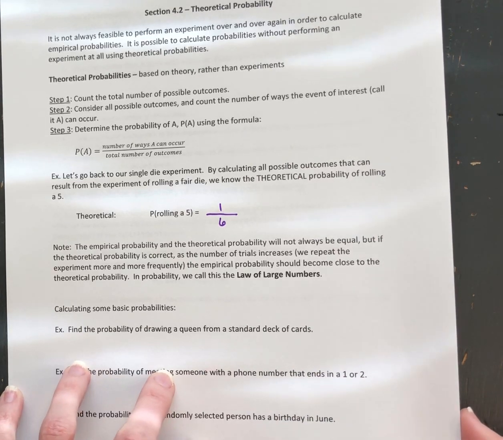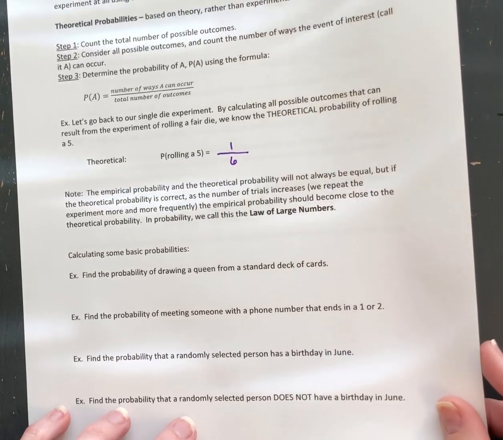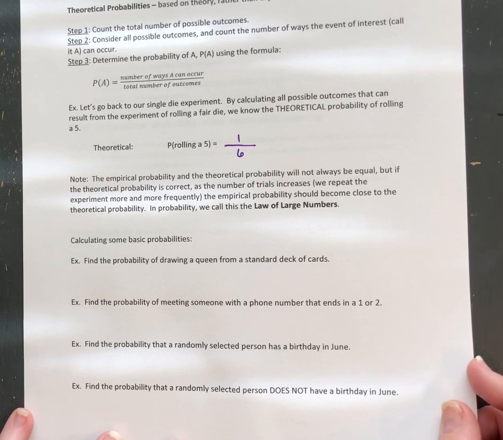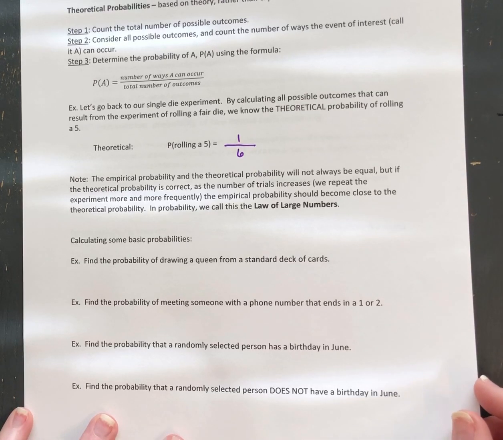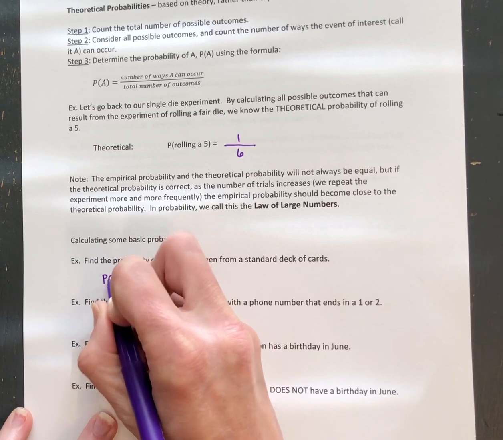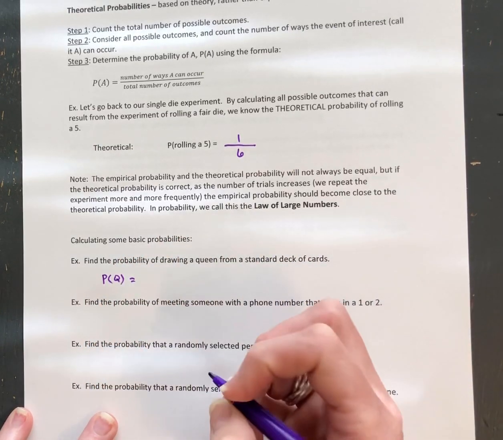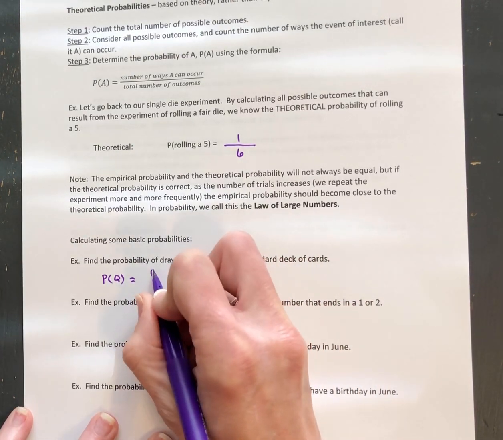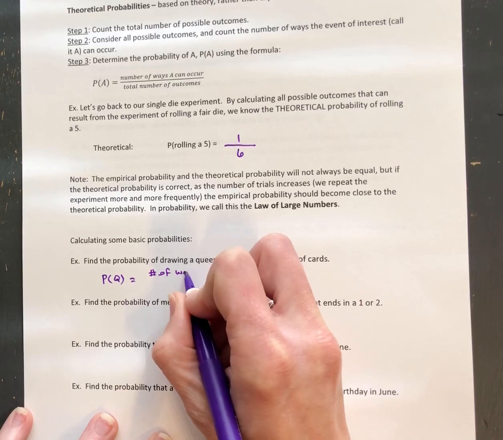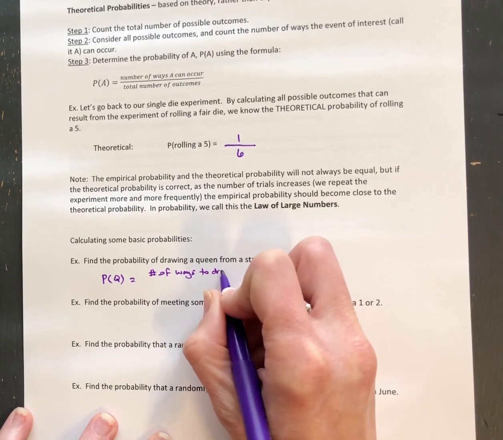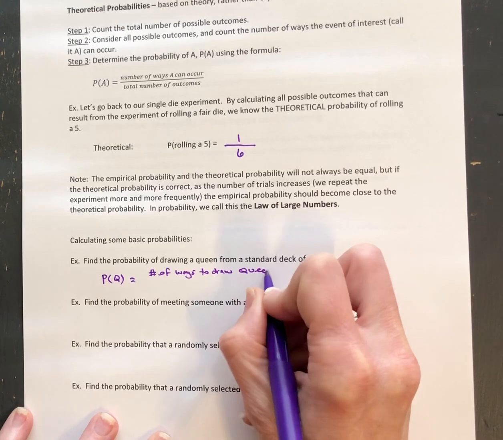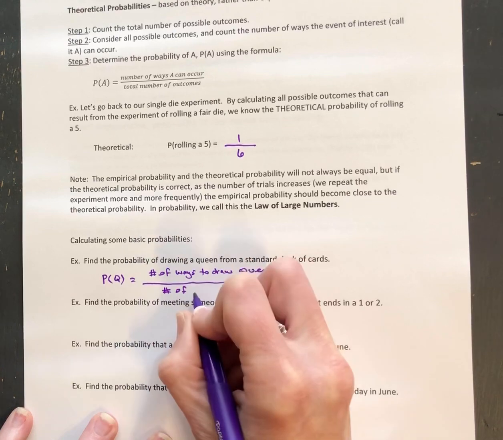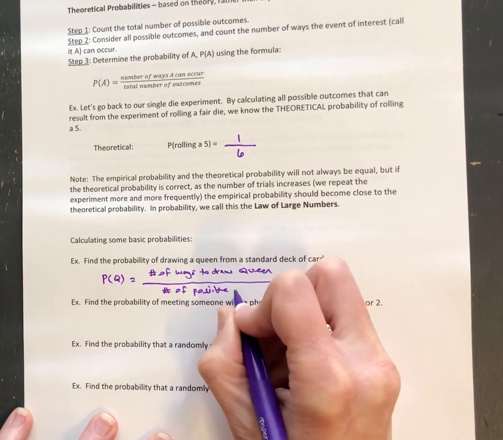So what we're going to do next here is we're going to look at calculating some basic probabilities. And so the first example we're going to look at, we are asked to find the probability of drawing a queen from a standard deck of cards. So the probability of a queen. And the probability of drawing a queen is going to be the number of ways to draw a queen out of the total number of possible cards that can be drawn.